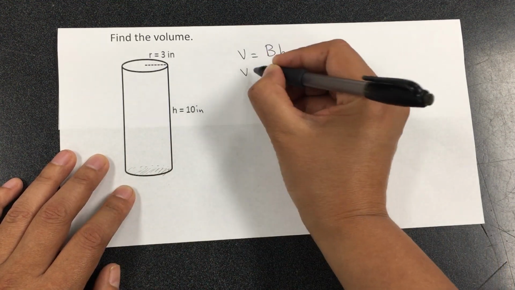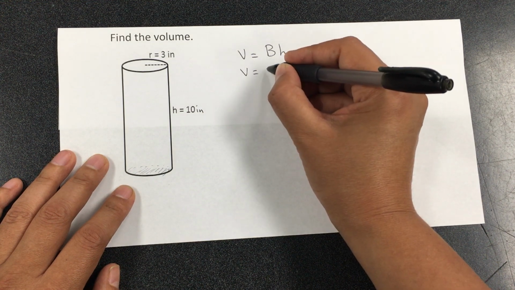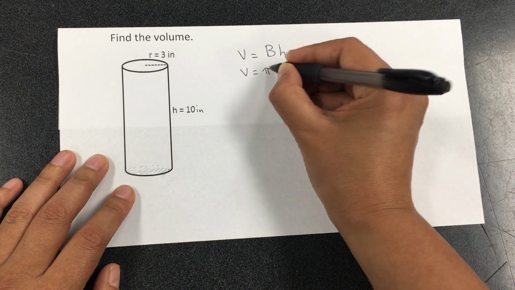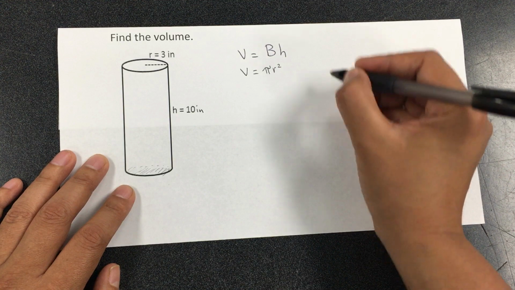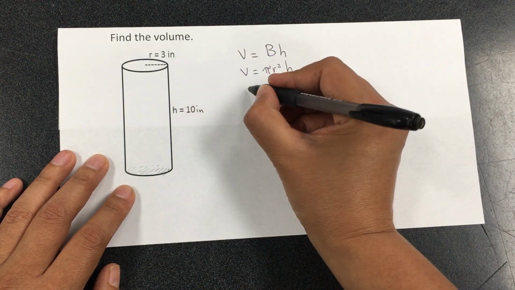And since it's a circle, we learned yesterday that the area of a circle is pi r squared, times height, which is this part right here.